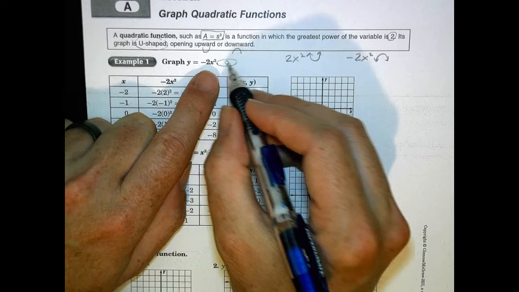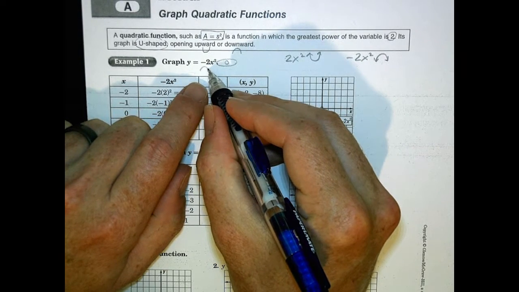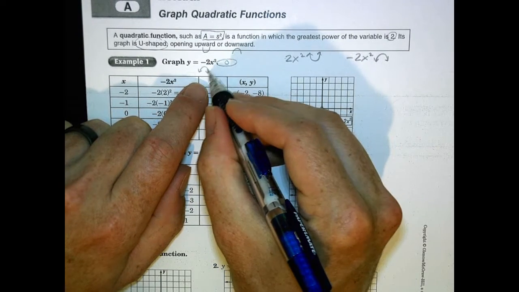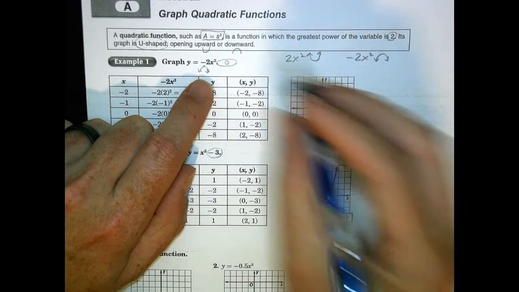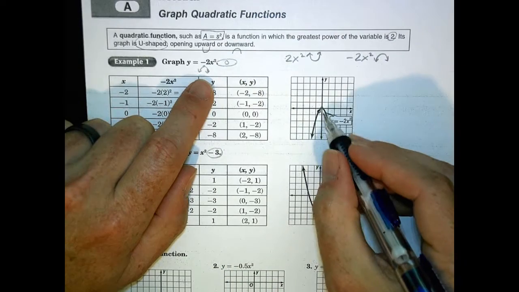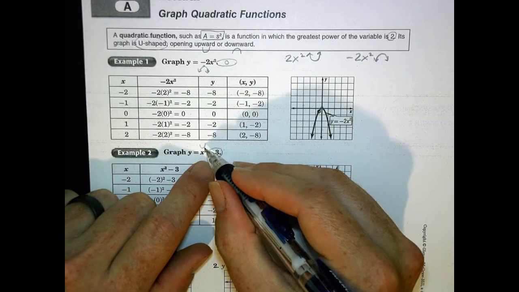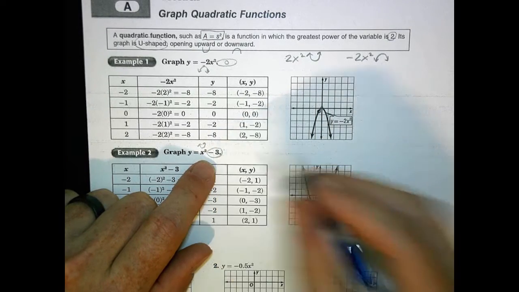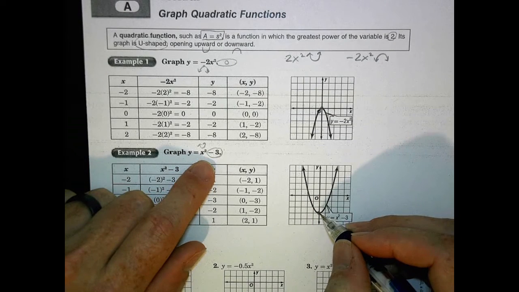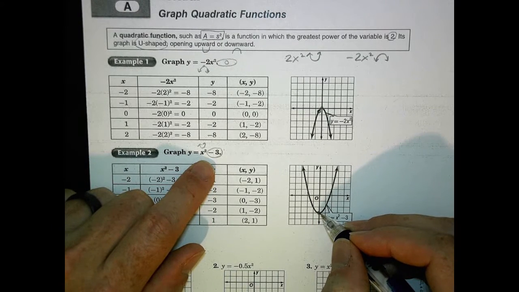This one is going to curve down because it's negative 2x squared, and it's going to have a maximum point at 0 right there. Curving down, maximum at 0. This one is going to be curving up because it's positive, and it's going to have a minimum at -3, which means your smallest y value is going to be -3 the whole way down.